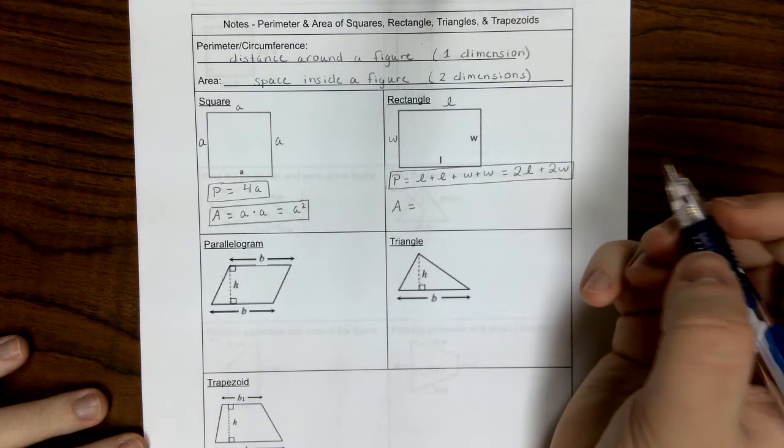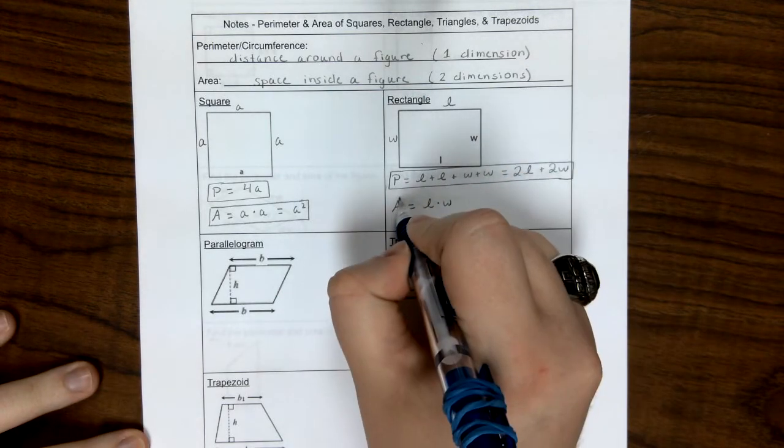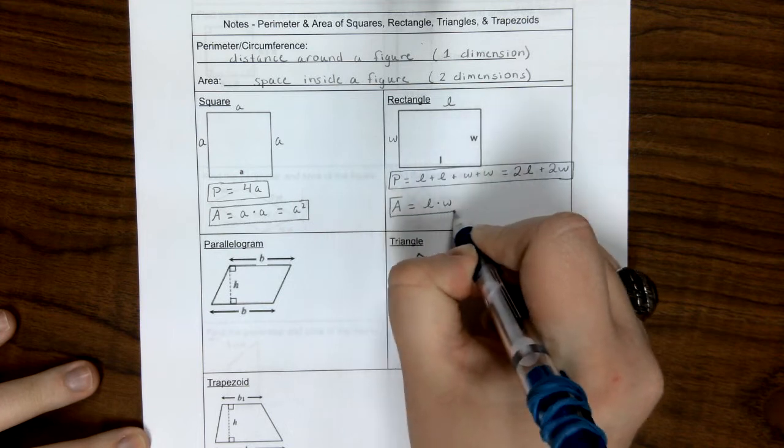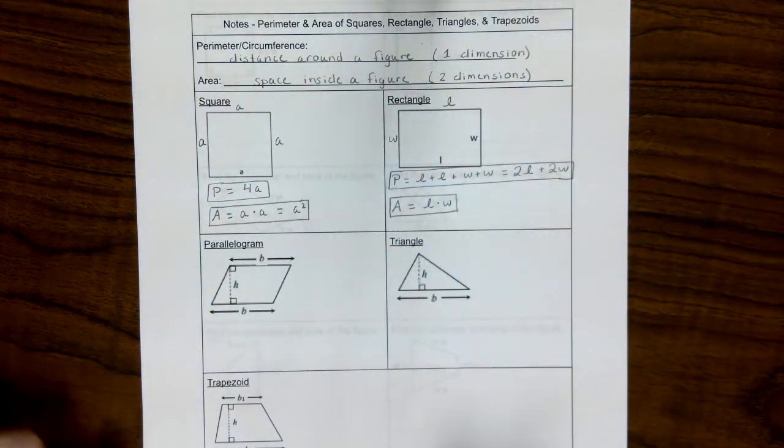Now, area, I shouldn't have to tell you this. Everybody knows this. This is length times width. Everybody knows that. All right.